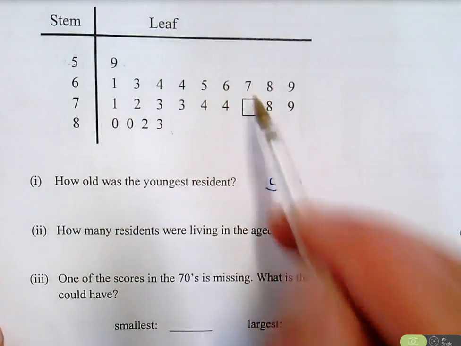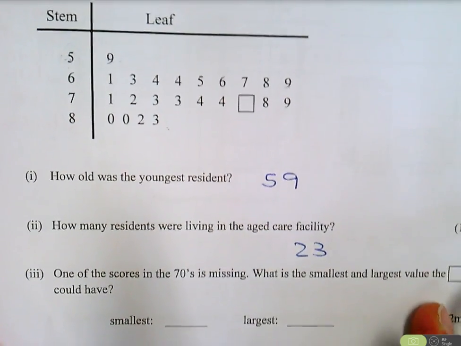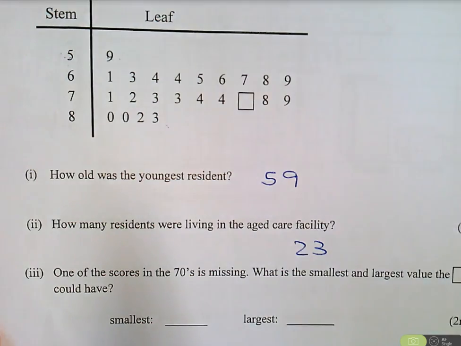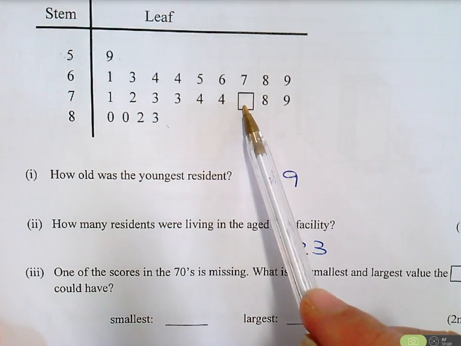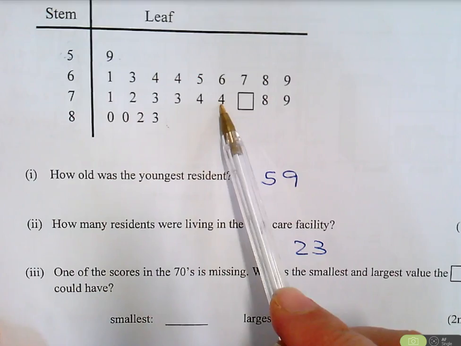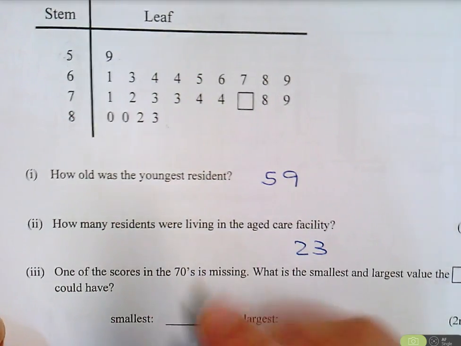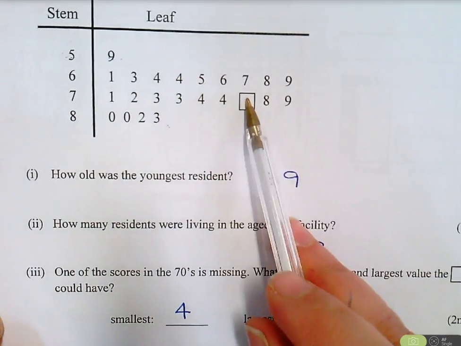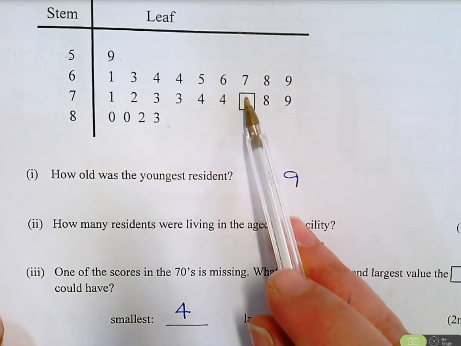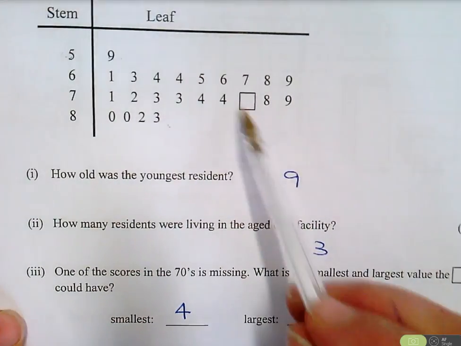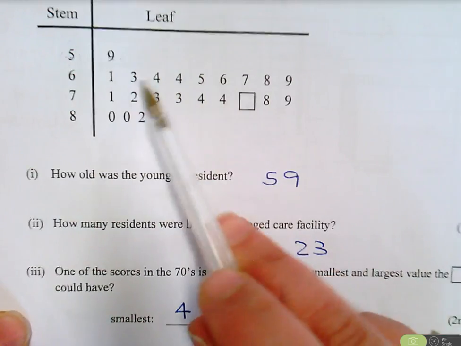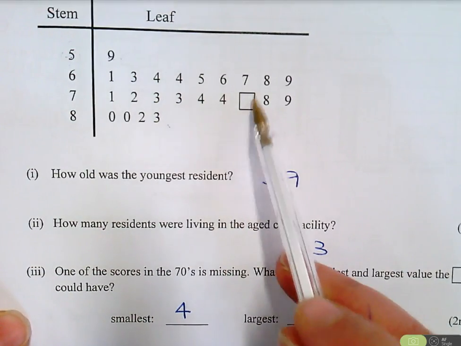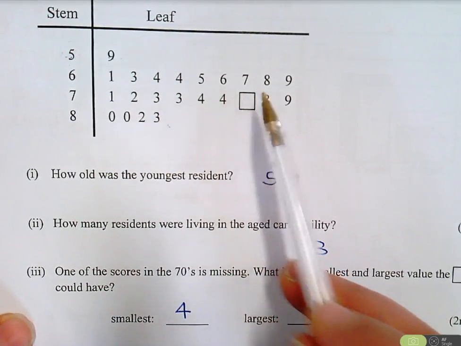Girls, see this box? It's an unknown number. Can you tell me all the numbers it could be? 5, 6, 7. Why can't it be another 4? Can it? Yes. It can be a 4, it can be a 5, it can be a 6, it can be a 7. So it could be a 4. There's no reason why we can't have repeats. Look, there's repeats everywhere. So it could be a 4, it could be a 5, 6, 7.